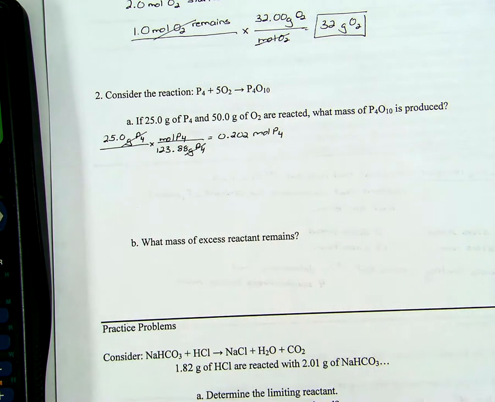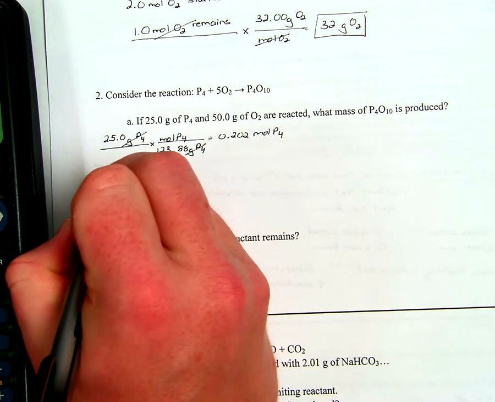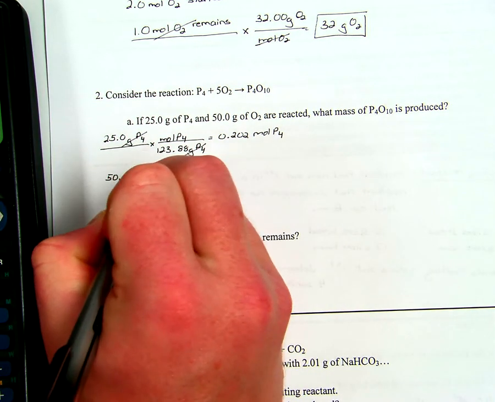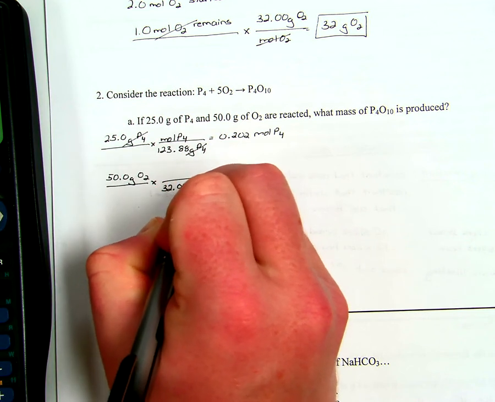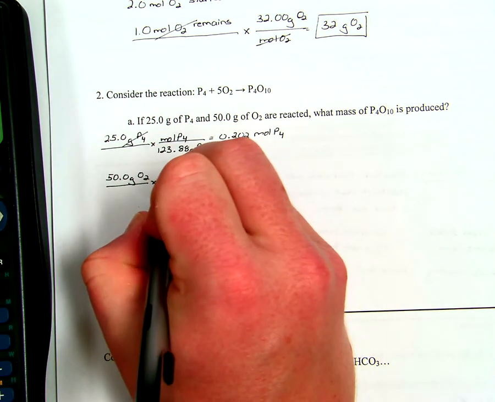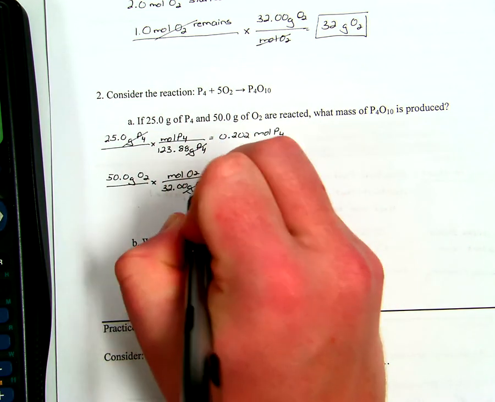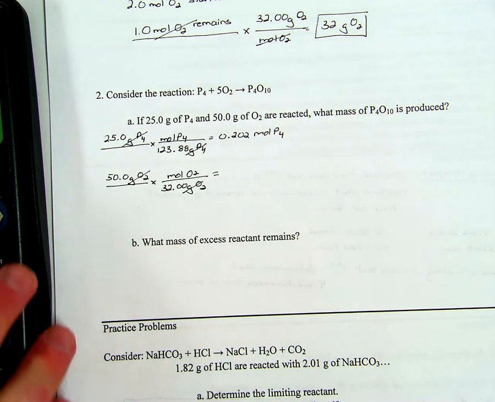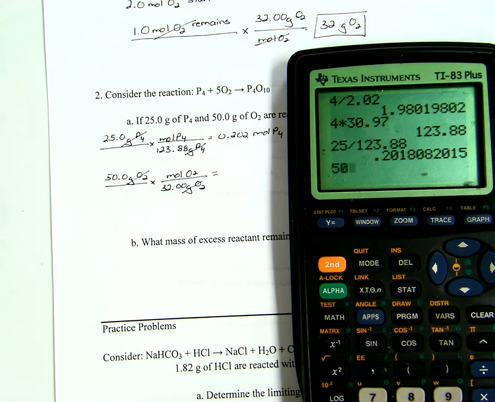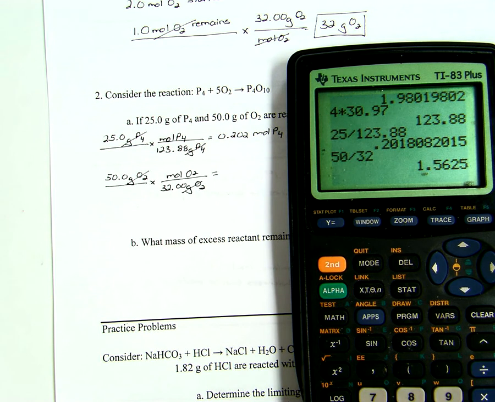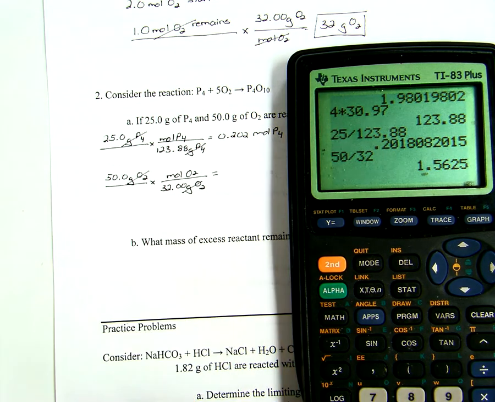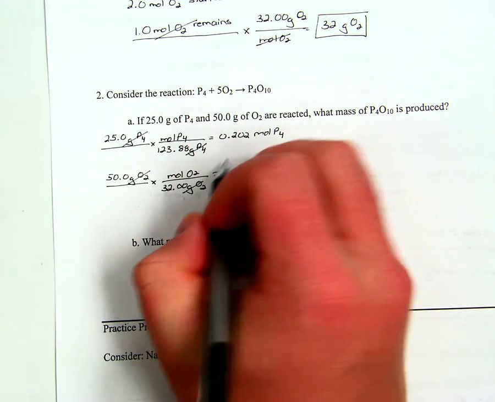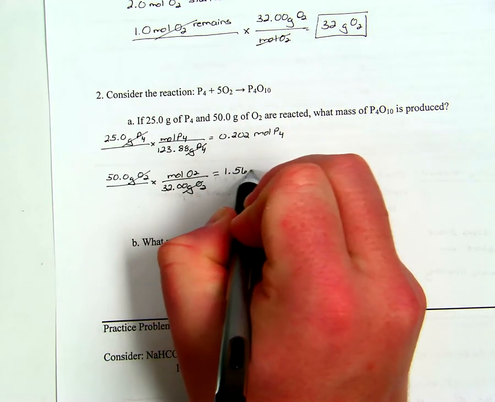Okay, now I need to do the same thing for the oxygen. We have 50.0 grams of O2. Converting that to moles. Molar mass of oxygen is 32. Remember, that's O2 because it's diatomic. And now I just need to do a division here. We have 50 divided by 32. And that gives us 1.6. Hold on, I get 3 sig figs here, 50.0, so 1.56 moles of O2.